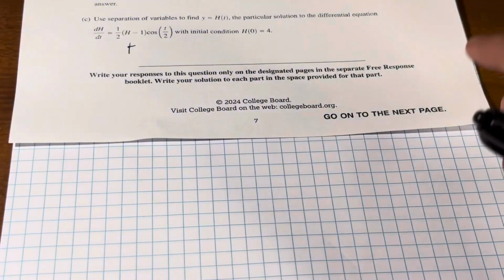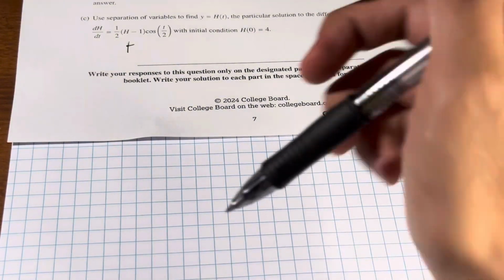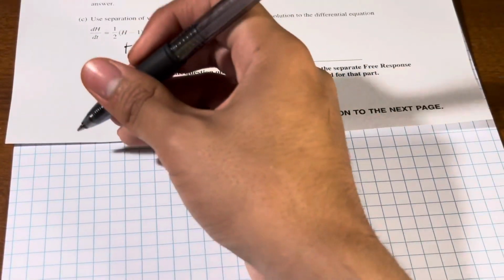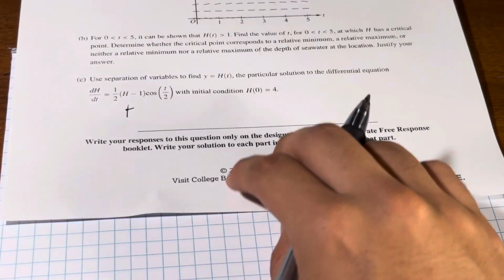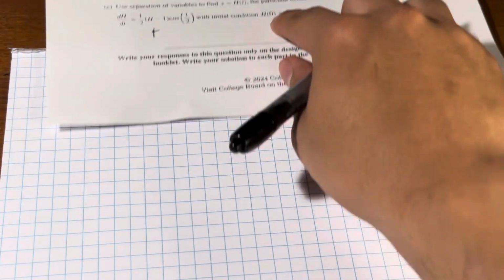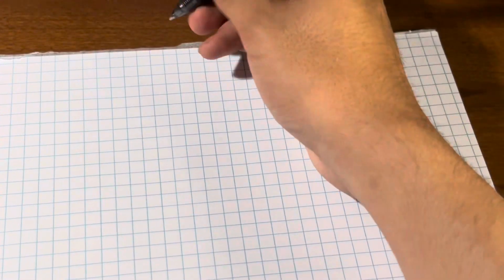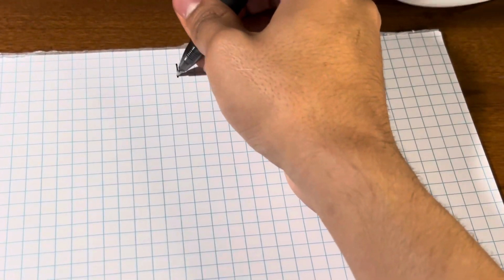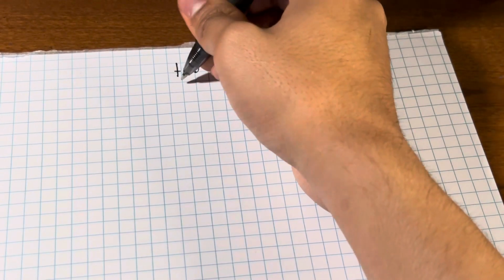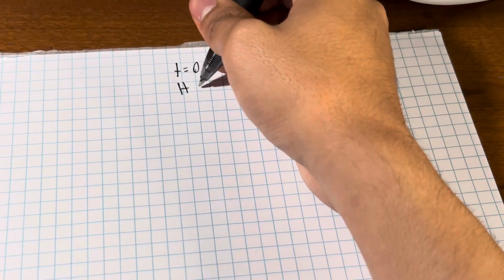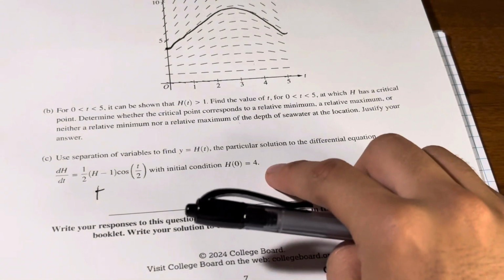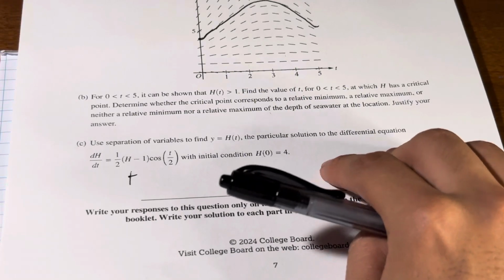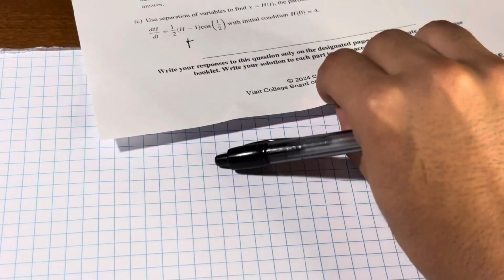So let's just put this in the corner because we're gonna need all the space we can get. Well, really, I can just forego the page. So h of 0, the 0 is a t value, of course. So let's put t equals 0 and the h value is 4. That's basically what it's telling you right here. That's really all you need.